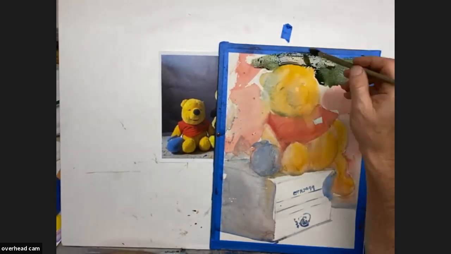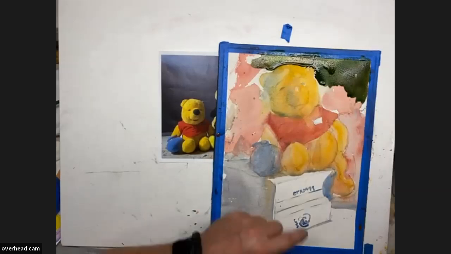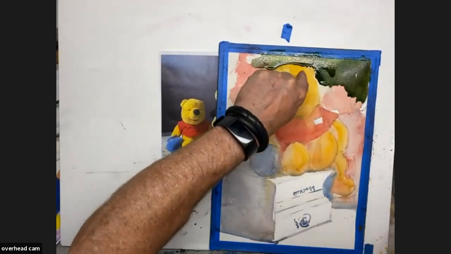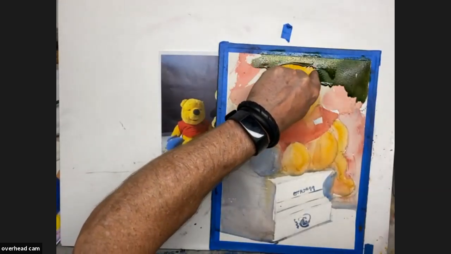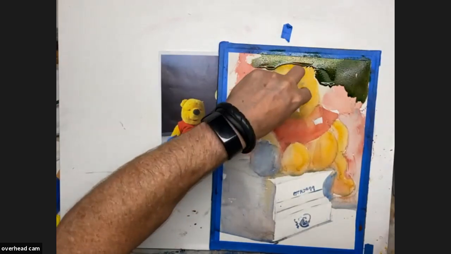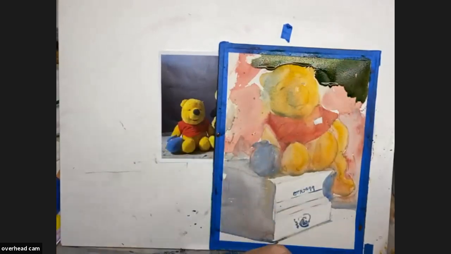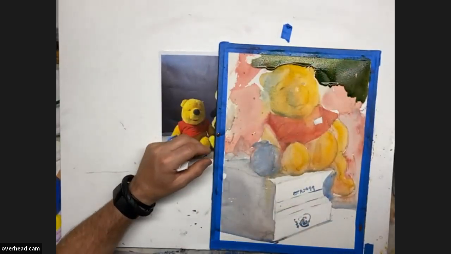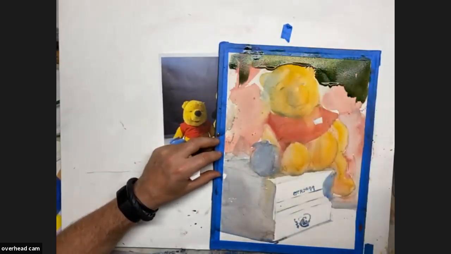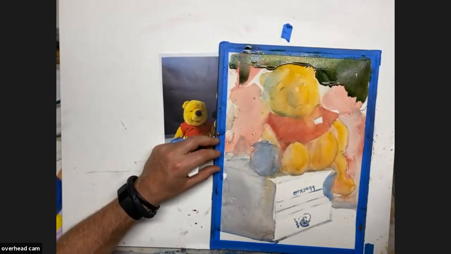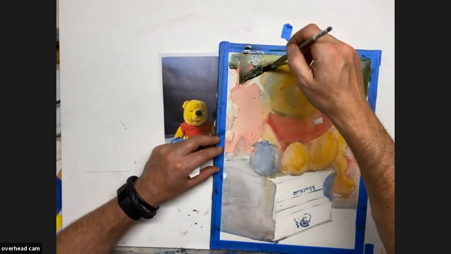We want that to be neutral. And we want it connected to the yellow of the teddy bear. There's yellow light hitting the Winnie the Pooh and being reflected into the background as well as back to our eye, right? So it's reflected in all the directions. So it's important.